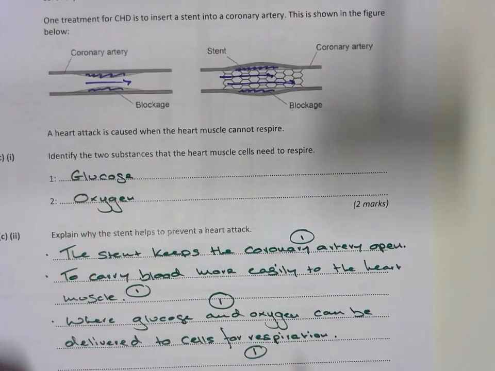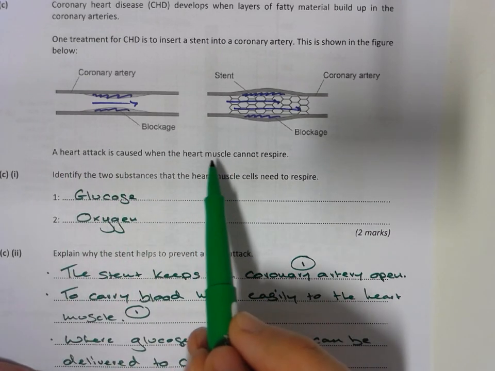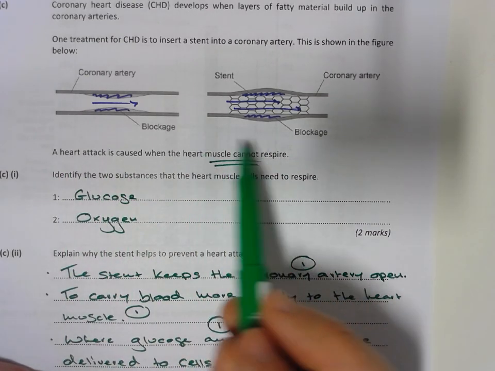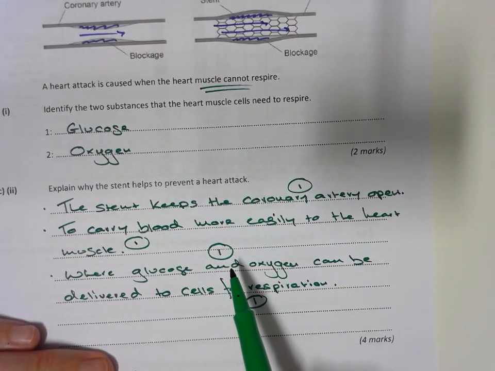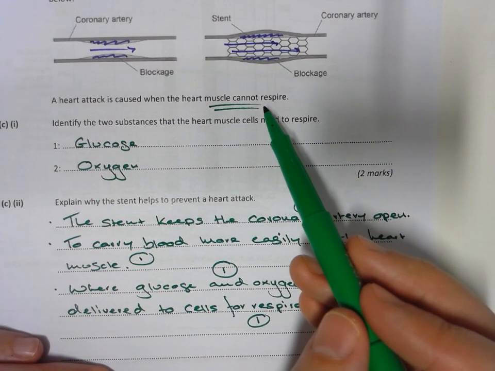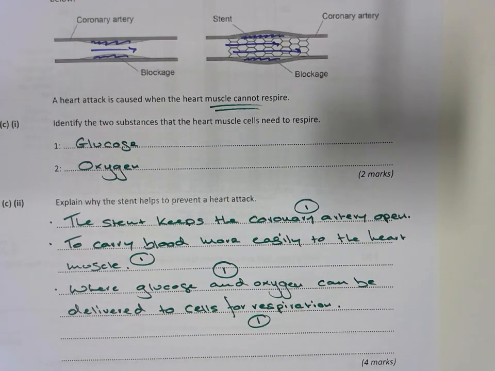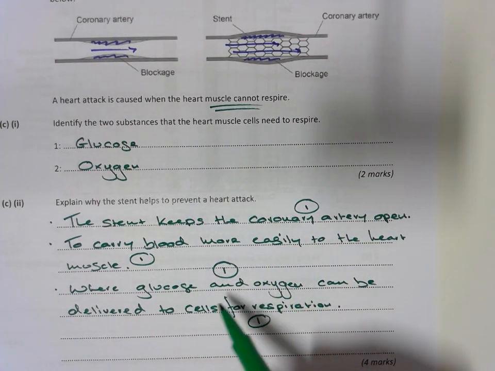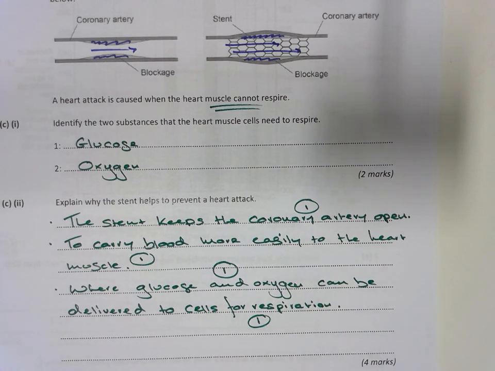So let's just link that back to the actual question. It says a heart attack is caused when the heart muscle cannot respire. So in your answer you're going to need to talk about respiration. So how does it prevent a heart attack? Well, it prevents a heart attack by allowing the heart muscle to respire. For respiration you need glucose and oxygen, and the blood is transporting them. The coronary artery is kept open by the stent to allow blood to flow and the glucose and oxygen to be delivered for respiration. Okay, moving on.